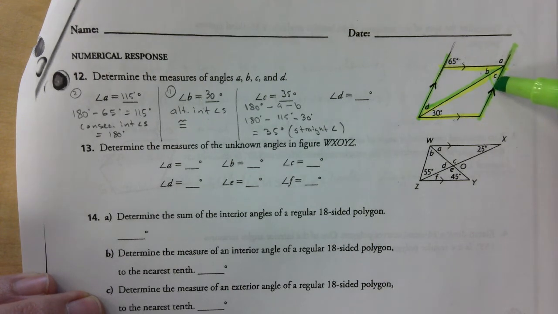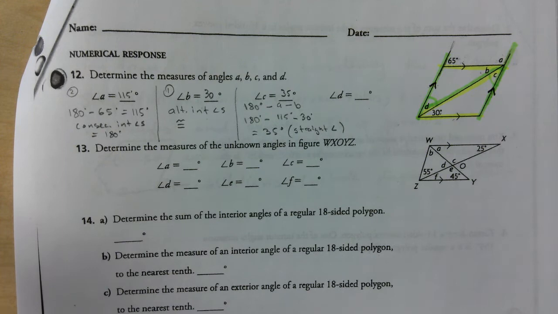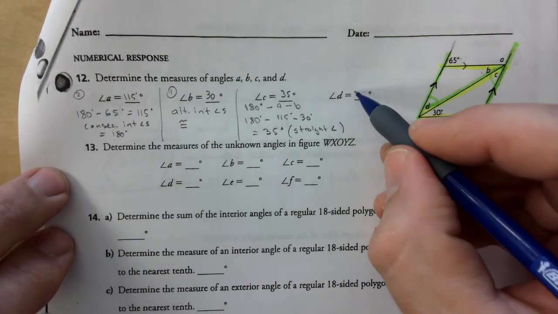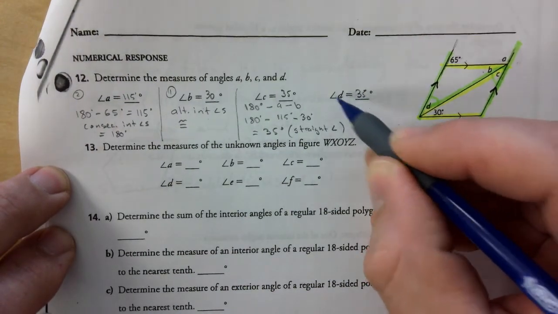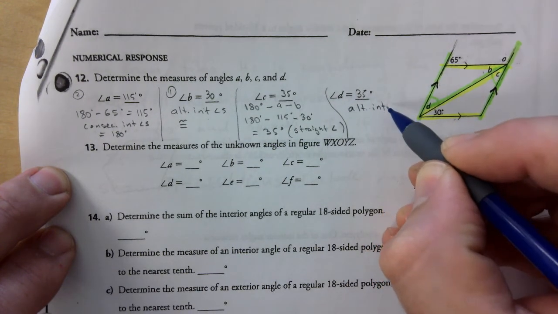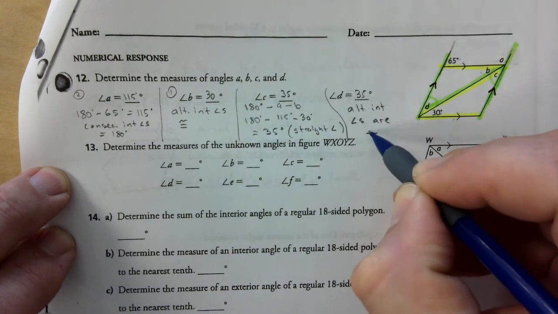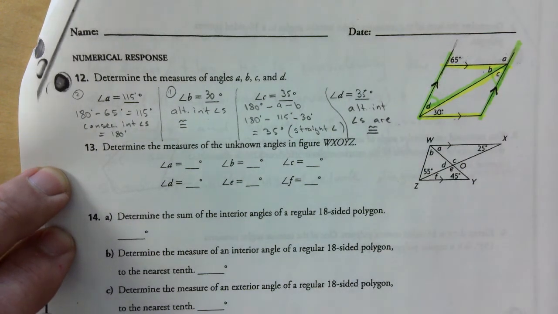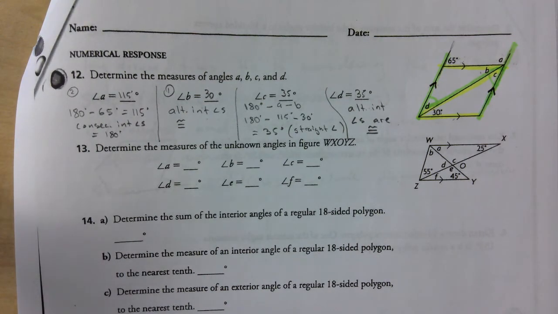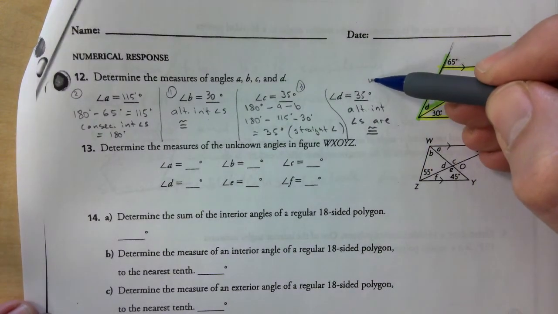So C and D are alternate interior there. Okay. So this would be 35. And it blocks us off. Alternate interior angles are congruent. And I did this third, and this is the last thing I did.